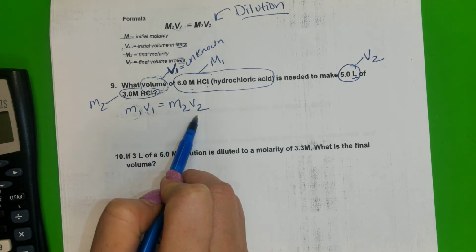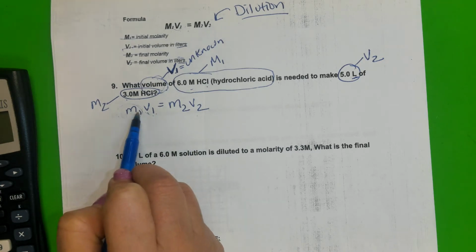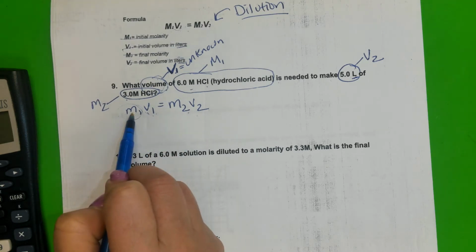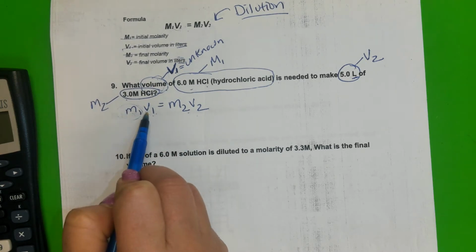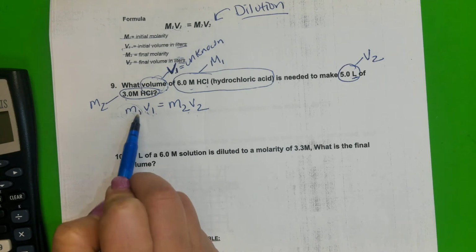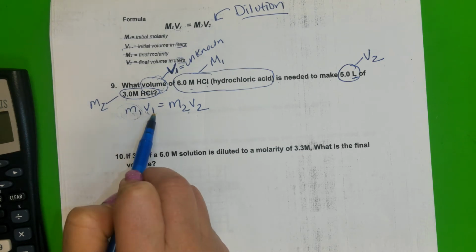If you remember how I showed you last time, the only way to move it to the other side of the equal sign is to look at the math behind it. This is multiplying, M times V. Since that's multiplication, you always use the opposite operation.